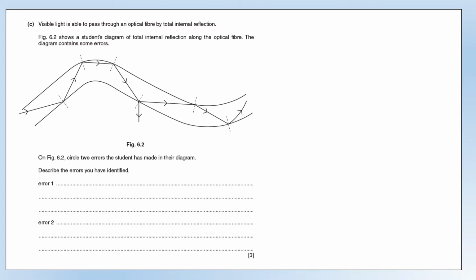Okay, so moving on to some optics. So we've got light passing through an optical fiber, and it uses the principle of total internal reflection. There are two errors the student has made on this diagram. Identify where they are. So the first error is at this boundary here. When we have total internal reflection, that means all of the light has been reflected, whereas we can see some of it has been refracted at that boundary. So that can't be right.